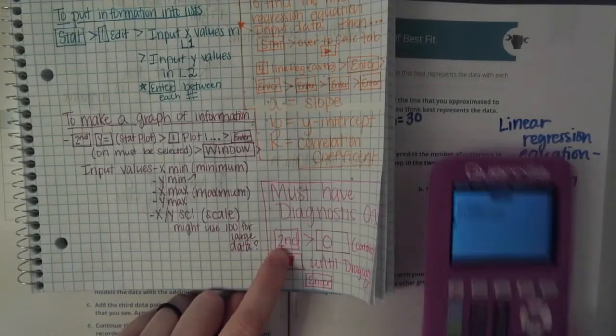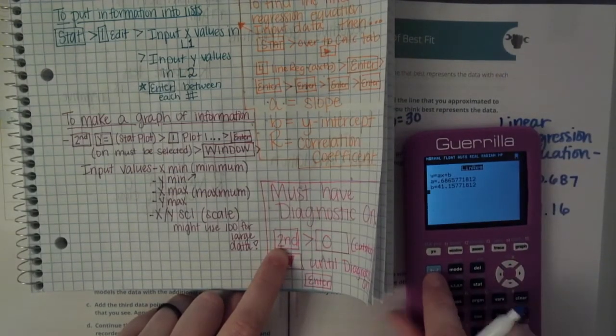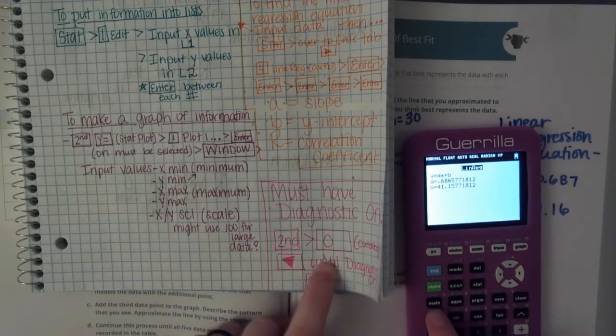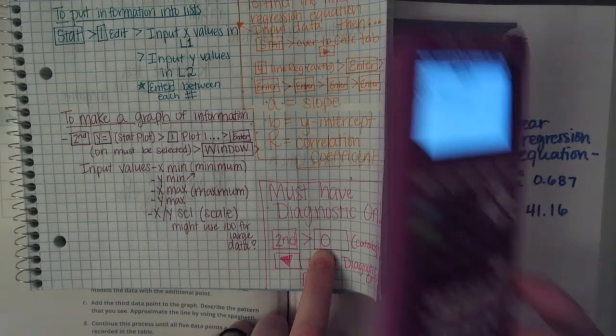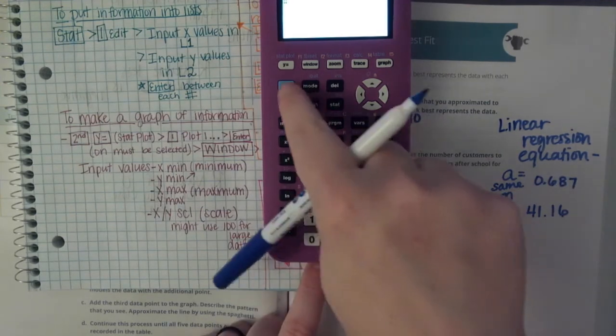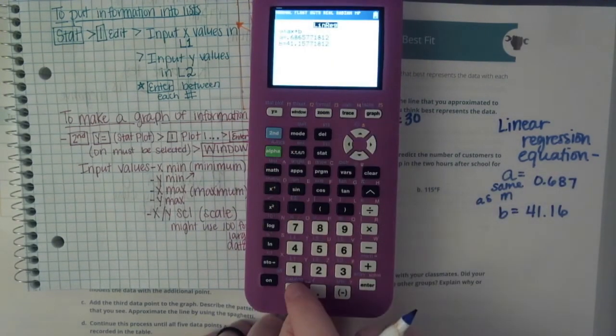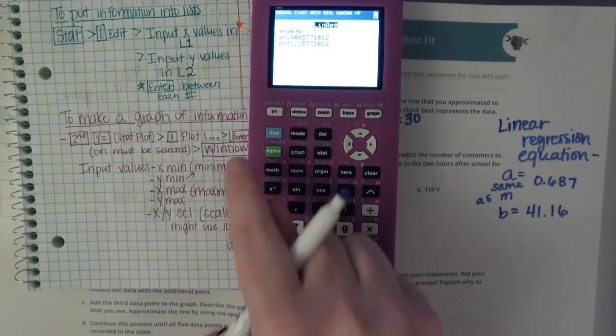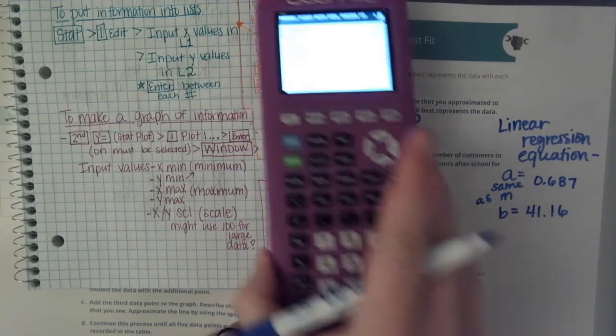So I'm going to hit the second button, which is the blue button. Then I'm going to hit the 0. Notice it says catalog. See how it says catalog right there above it? Since the second button is blue and that catalog word is in blue, you have to hit the second button to get catalog.